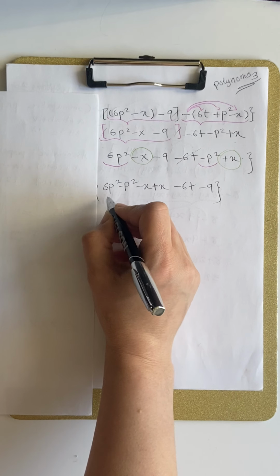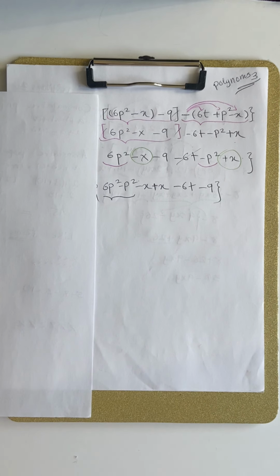So what is 6p2 minus p2? We had 6 p2s and we lost one of the p2s. So we have 5p2. Negative x plus x, you know why I'm excited, right? They cancel each other. Opposite terms cancel each other. We don't have to do anything for them. And negative 6t just copies and negative 9 just copies.